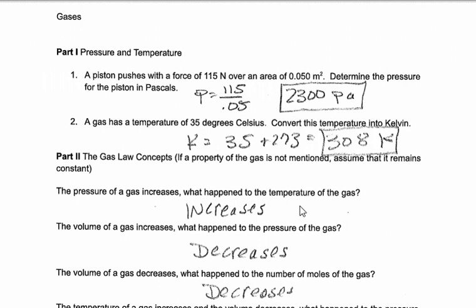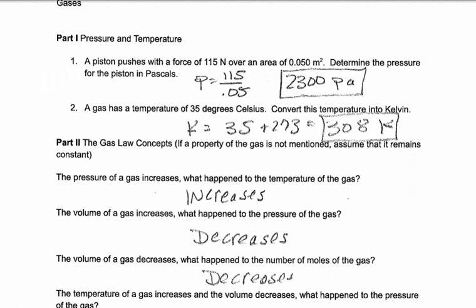The volume of gas decreases. What happens to the number of moles of the gas? Well, this is the ideal gas law. If you take away gas in a volume, then we'll see that the volume will get smaller if you don't have as many molecules bouncing around. Okay, so they'll take up less space. So that's ideal gas law.